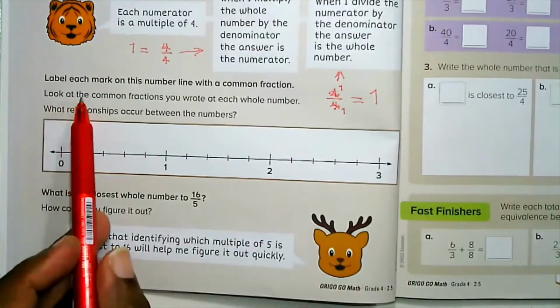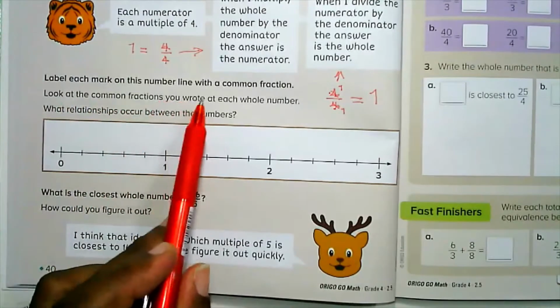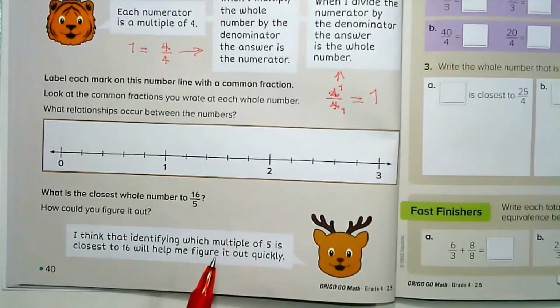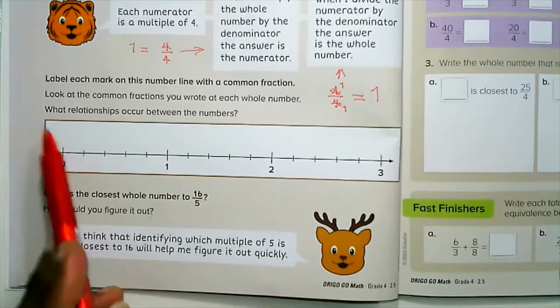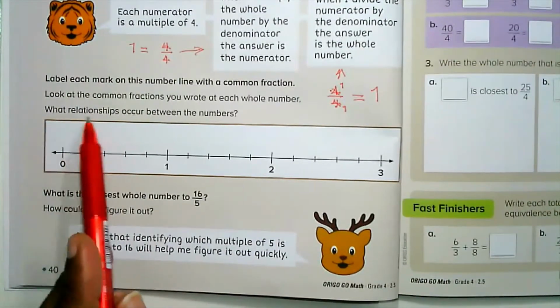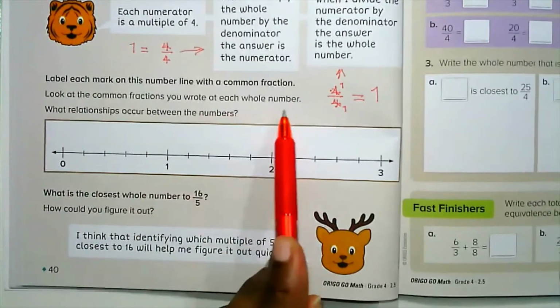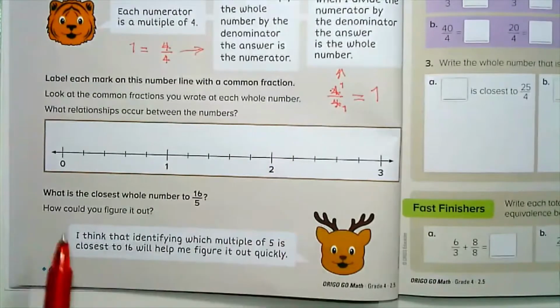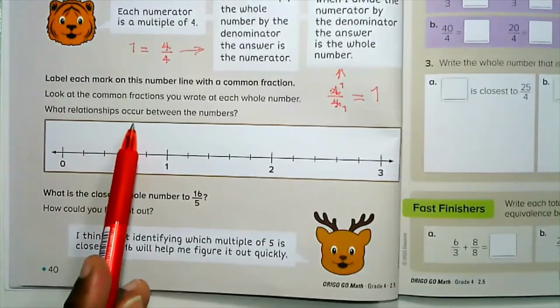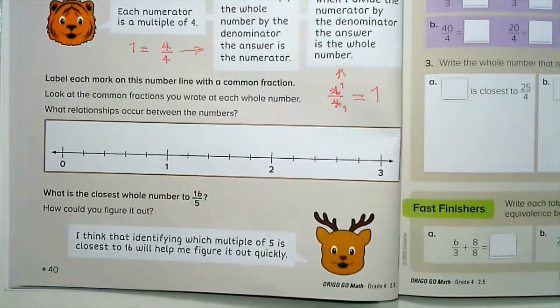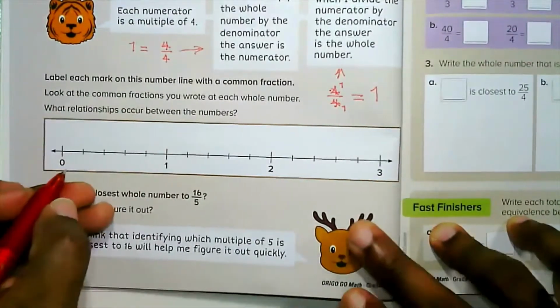Now look at each mark on this number line with a common fraction. Look at the common fractions you wrote at each whole number. What relations occur between the numbers? So let's write the common fractions.